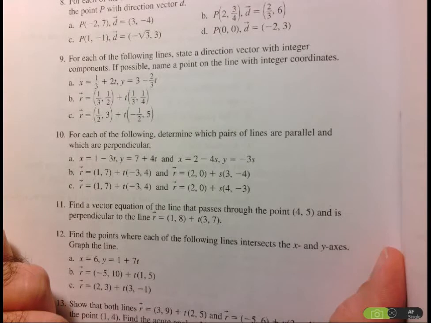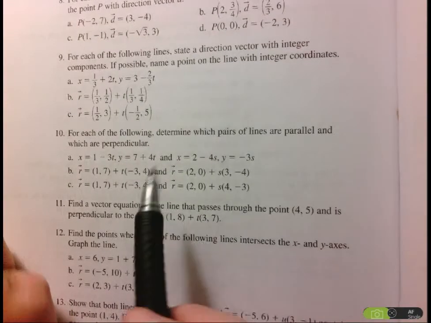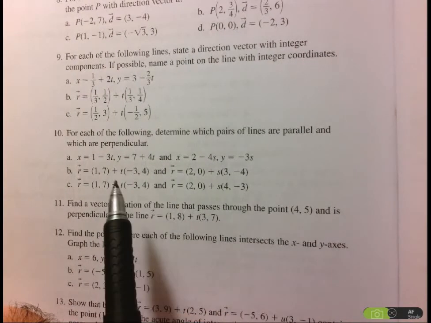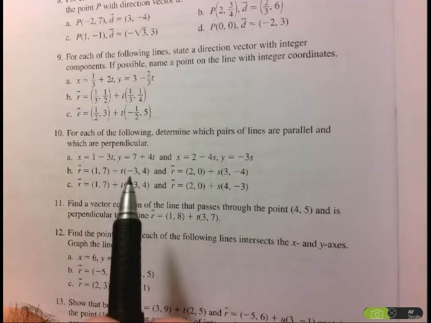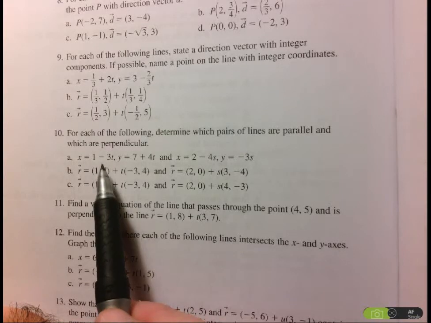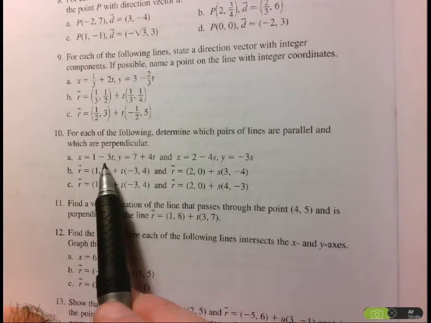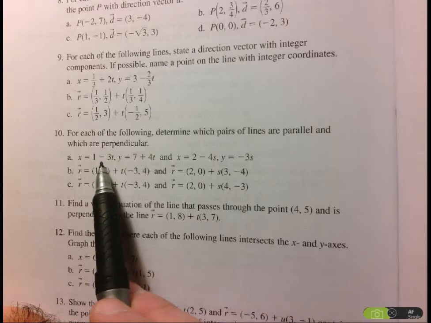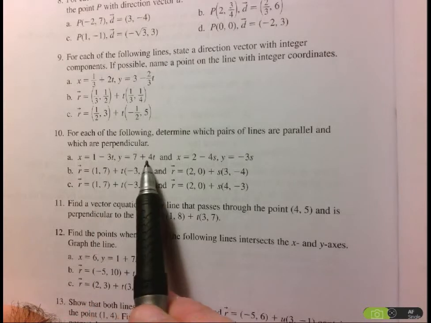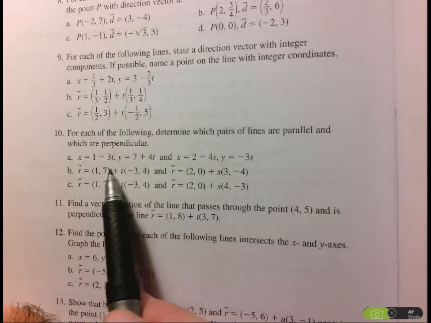in parametric form. So in A, I have to look for those direction vectors. The direction vectors are multiplying the parameter t. In parametric form, the x component of the direction vector would be the number multiplying t in this equation, so -3, and the y component is the one that multiplies t in the equation for y.